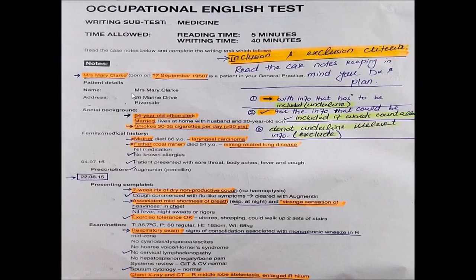Okay. The address of the patient is not mentioned in your letter, so we will not use any mark, like a tick mark or an arrow mark. Social background: a 54-year-old office clerk, we will use an arrow mark and underline it. Married, lives at home with his husband and the 20-year-old son. We can include this information if our word count allows.